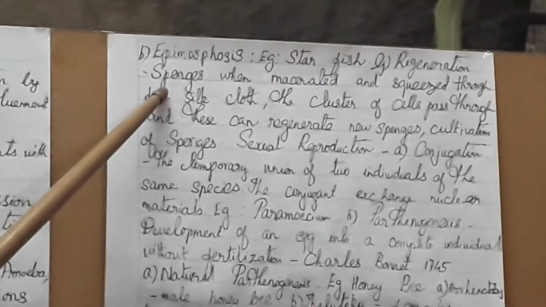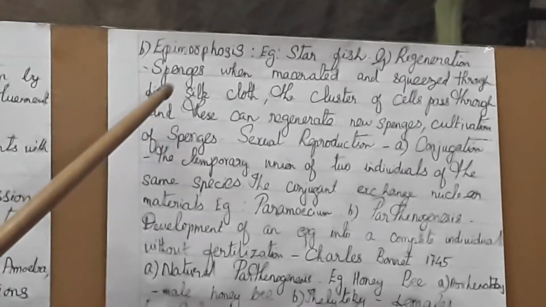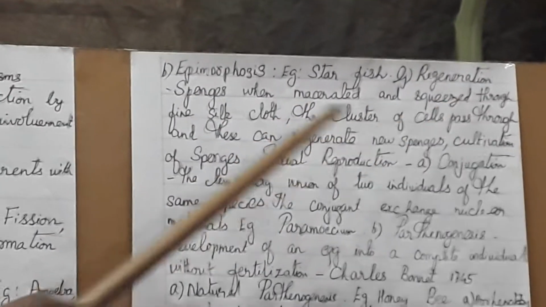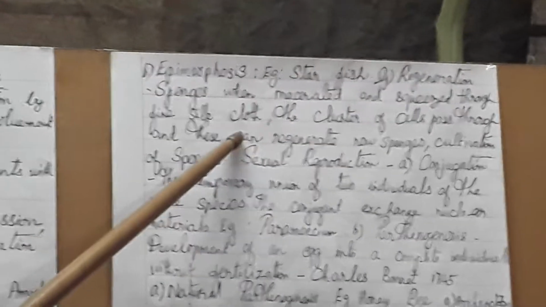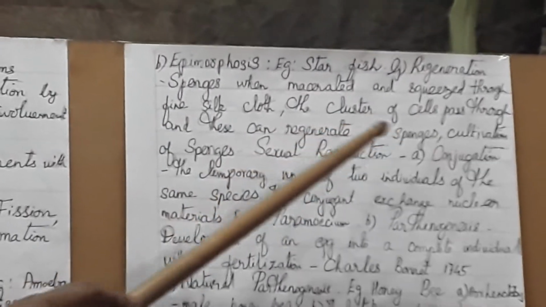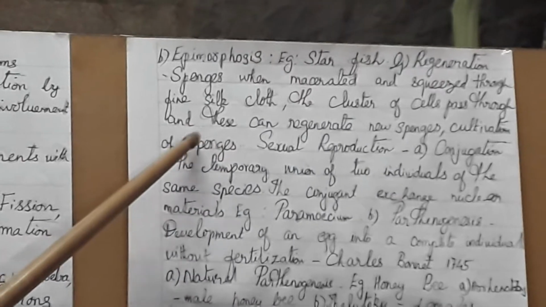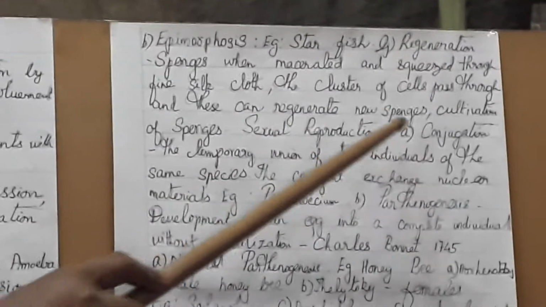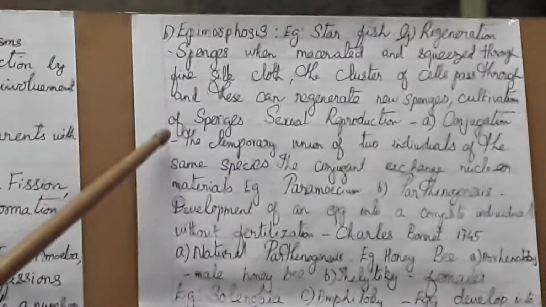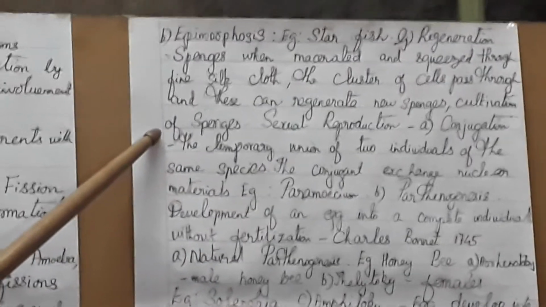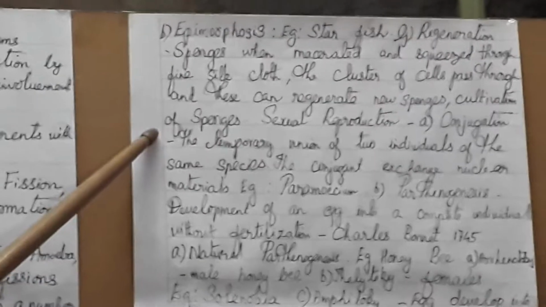Regeneration is also seen in sponges. When sponges are macerated and squeezed through fine silk cloth, the clusters of cells that pass through can regenerate into new sponges. This is a technique followed for the cultivation of sponges.